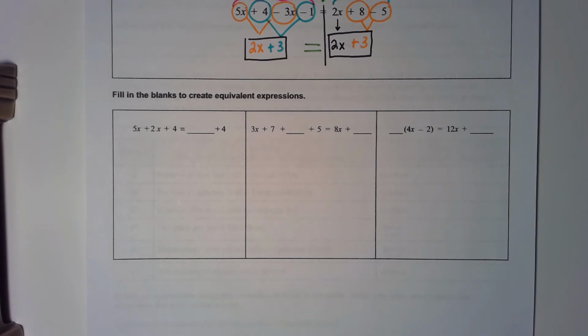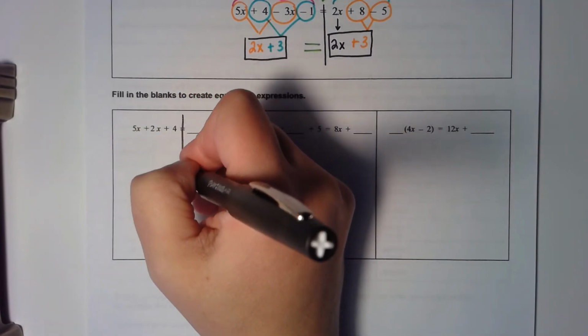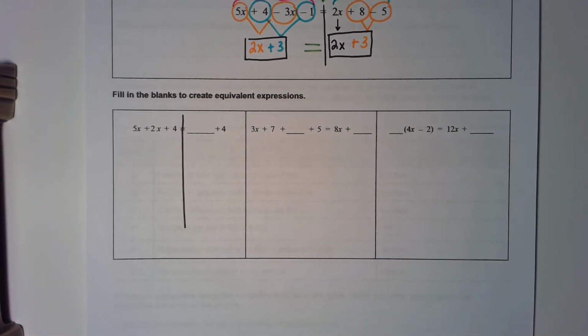So we're not solving an equation here. I'm not asking you what is the value of x. I'm just asking you what is missing. The way I want you to think about this is that there's two sides. So let's simplify the left side first.